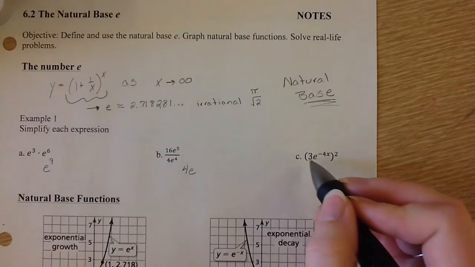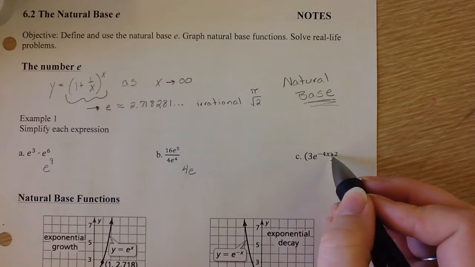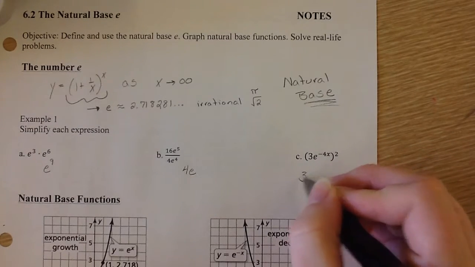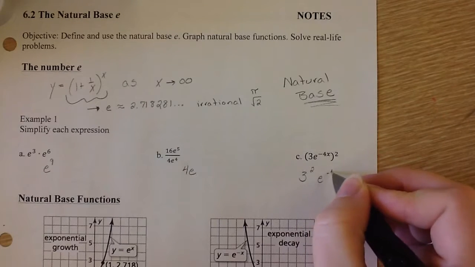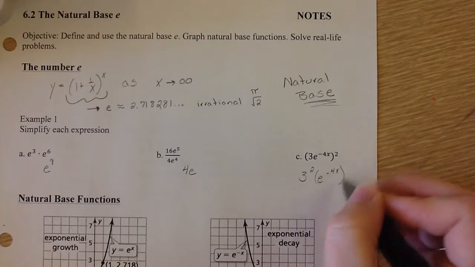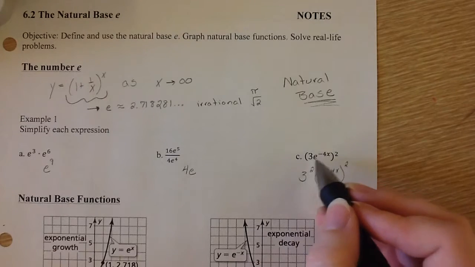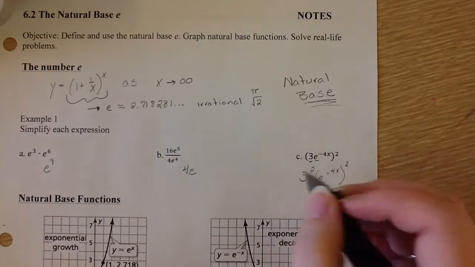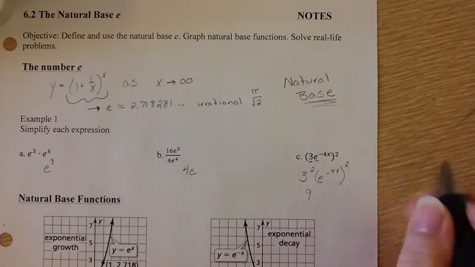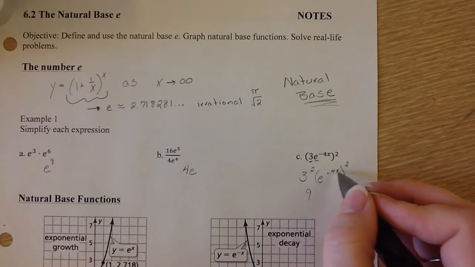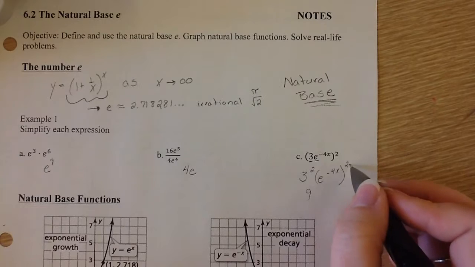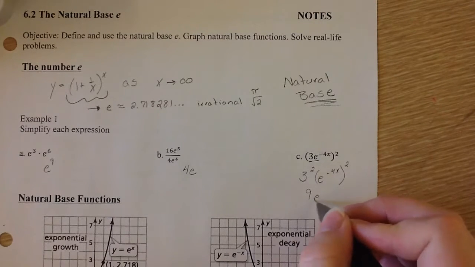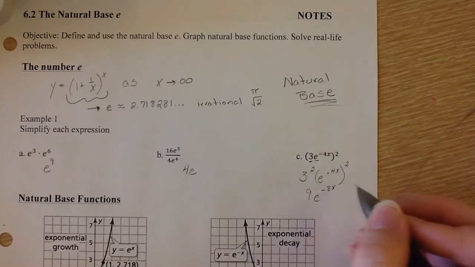So if I have 3e to the negative 4x, all to the second, this exponent on the outside applies to both pieces, the 3 as my base and the e as my base. So it would be 3 to the second, e to the negative 4x to the second. 3 to the second is 9. E to the negative 4x to the second is a power to a power. We have to remember those exponent rules. Those multiply, so it'd be e to the negative 8x.